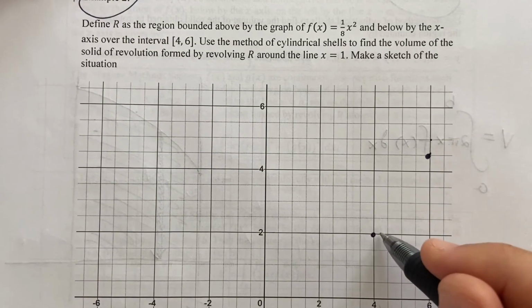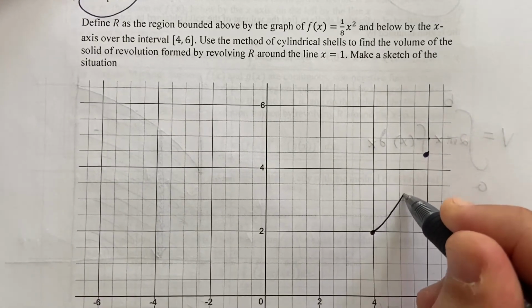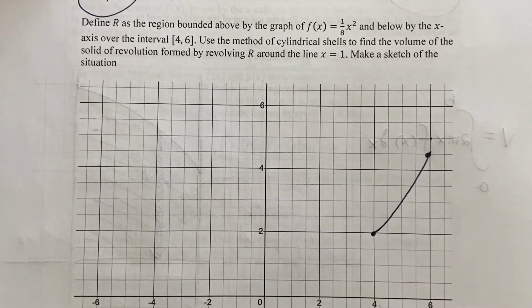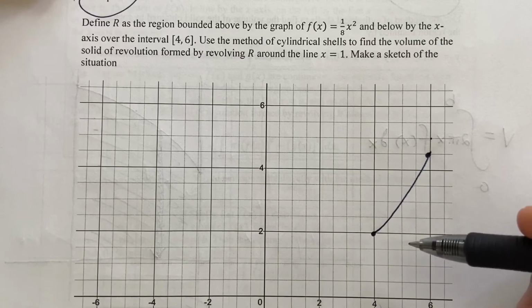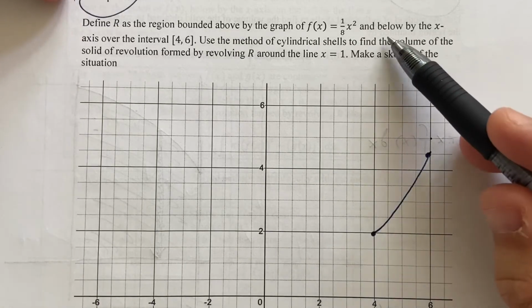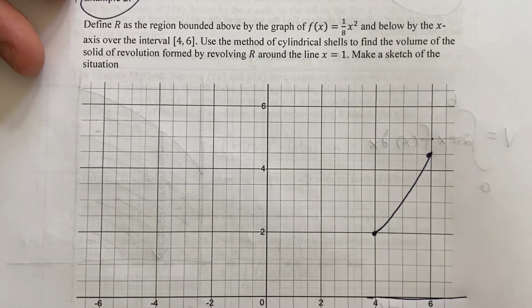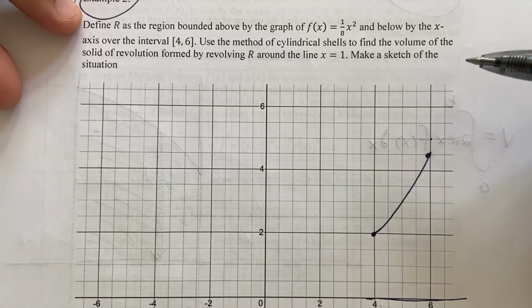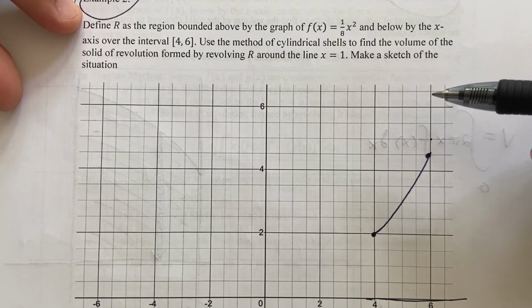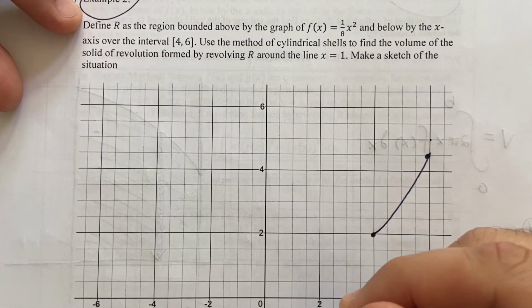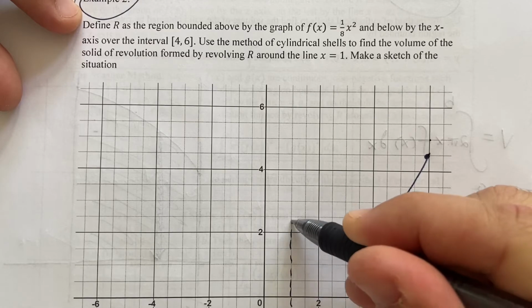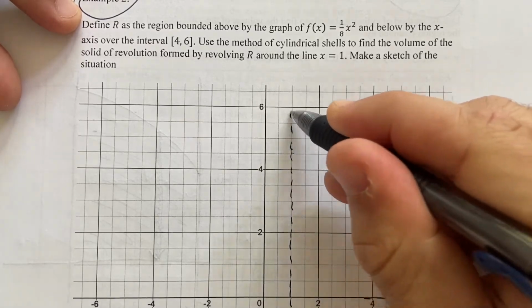So we would have this kind of piece of the parabola here, right? And it says below by the x-axis, so we also have this boundary. And around the line x equals 1, so we have this as our axis of rotation.